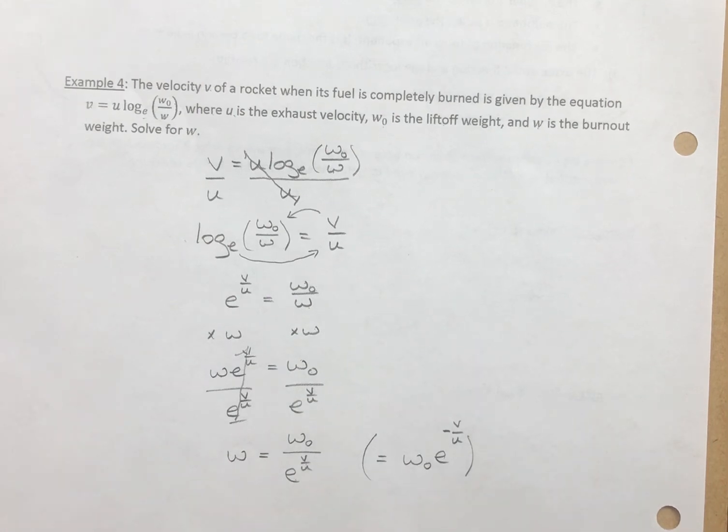So there you go, a fair amount of work with logarithmic equations and applications, making use of the fact that we can change it into its exponential form to solve for bases and arguments.